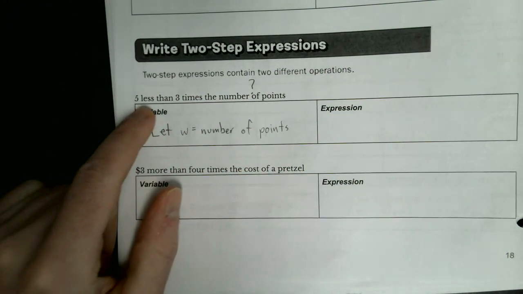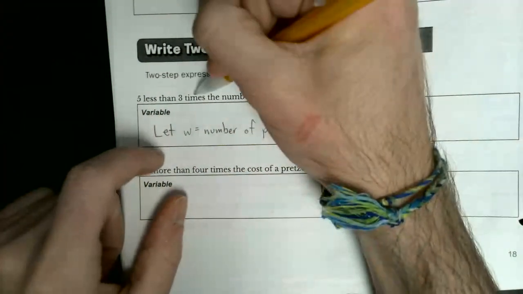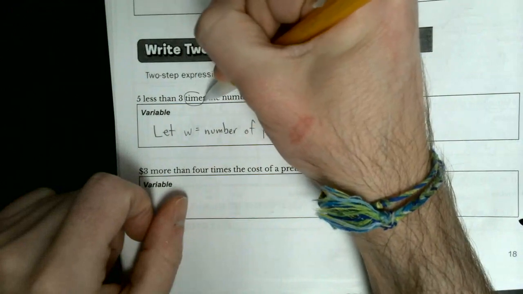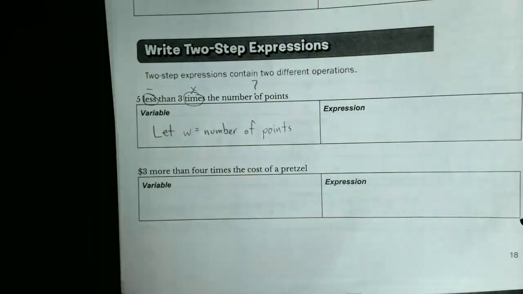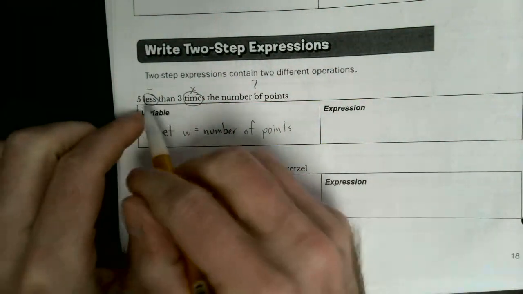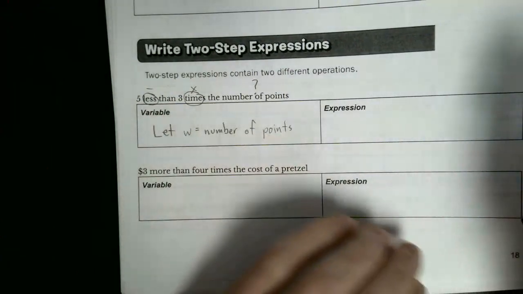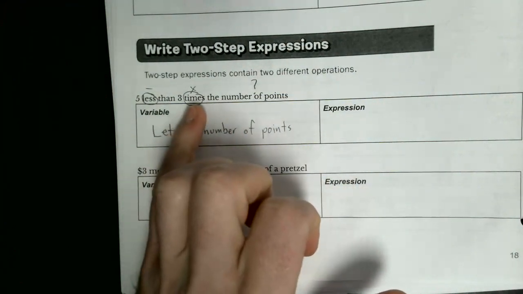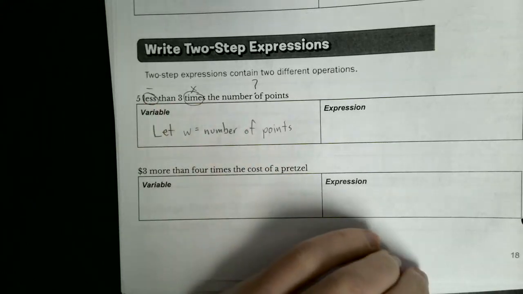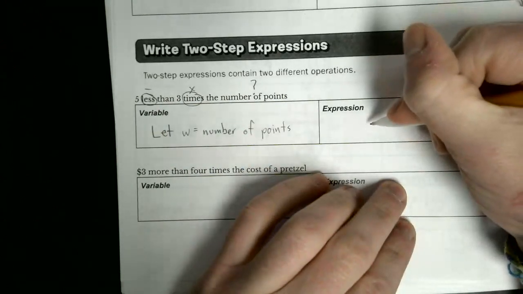This is 5 less than 3 times the number of points. I see 2 math words in here. Times, multiplication. I also see the word less, which is subtraction. Now, 5 less than 3 times the number of points. Now, we're going to kind of do this like order of operations. We're going to do the multiplication first and then the subtraction. So here are the number of points, W.